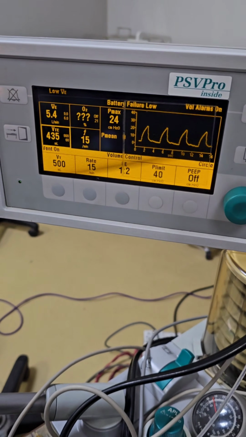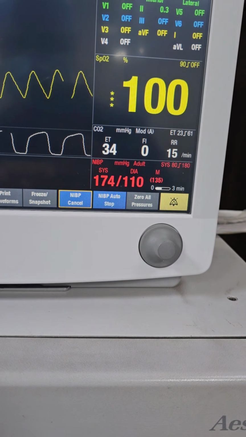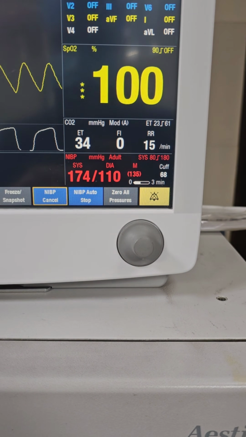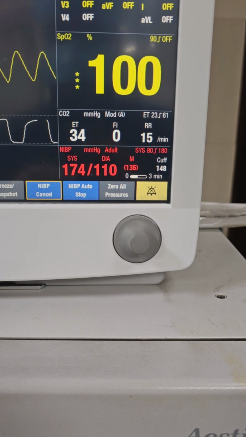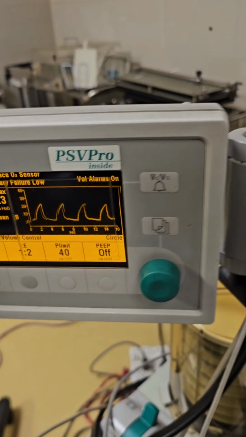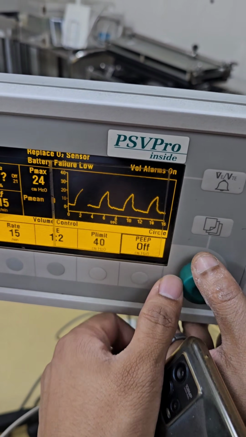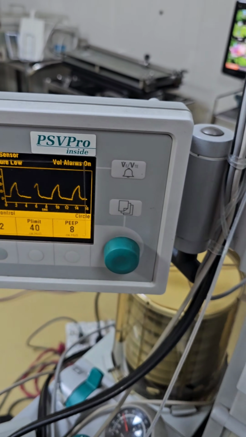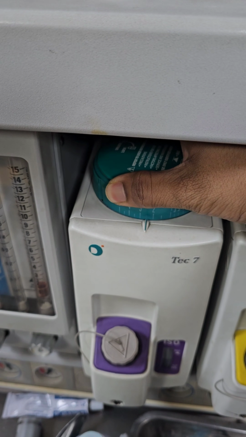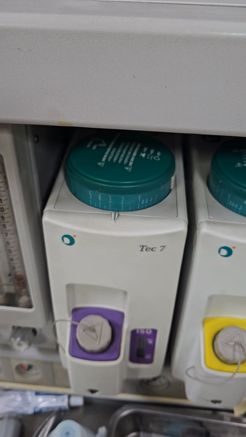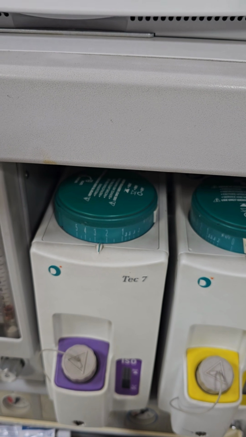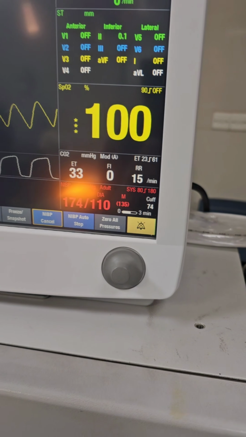Now we are seeing the ventilator setup and the hemodynamics on the monitor. The blood pressure has increased somewhat higher, 174 by 110. So we have to manipulate the situation by the ventilator setup. We are going to increase the PEEP to reduce the blood pressure, and we increase the isoflurane to some extent to reduce the blood pressure. Actually, we are increasing it to quickly fill the lung with isoflurane.